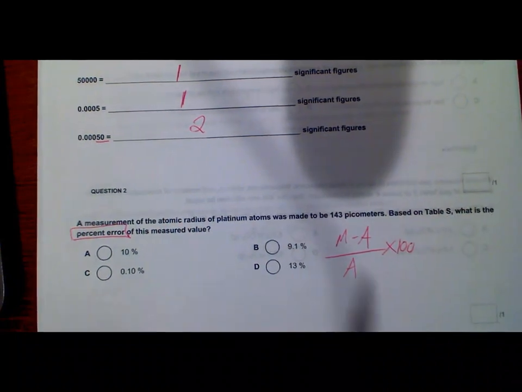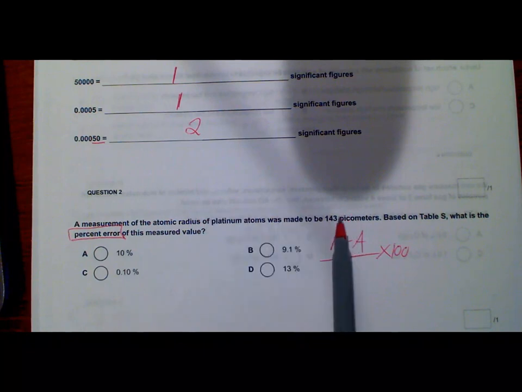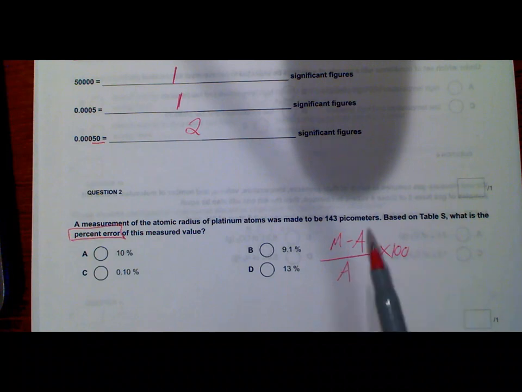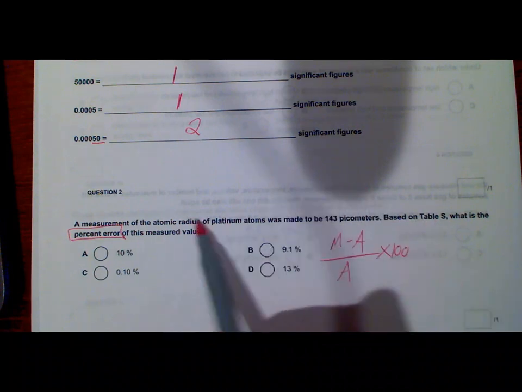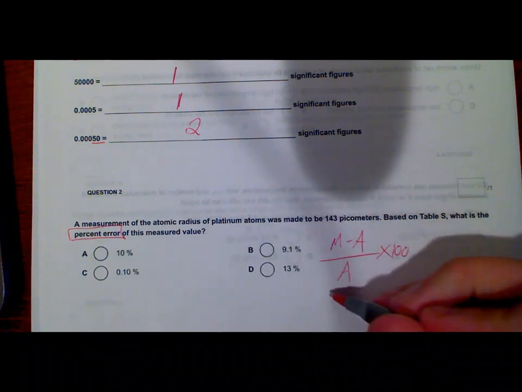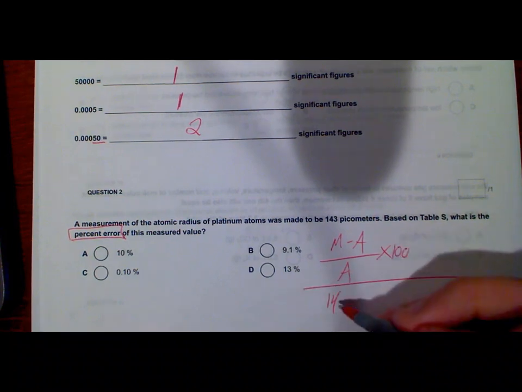We're going to plug some numbers in. It says a measurement was made to be 143 picometers, and based on Table S, what is the real number? We're going to find the percent error. So it says the measurement made is this. That's our measurement. 143 is going to be our measurement. I'm just going to block that off.